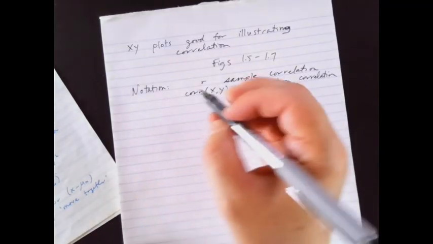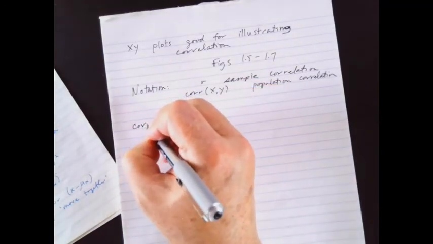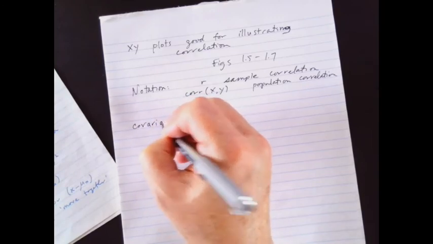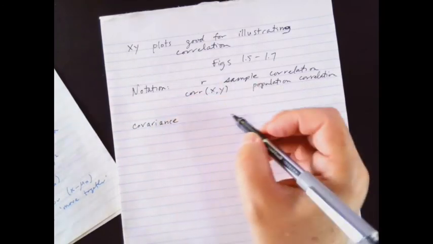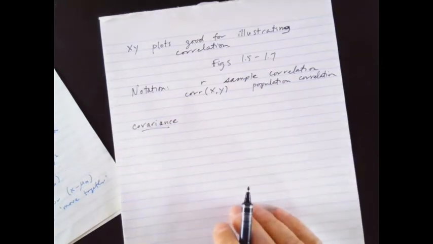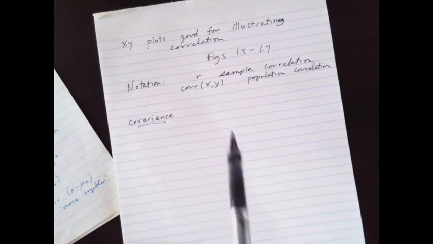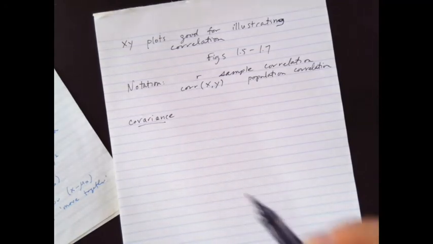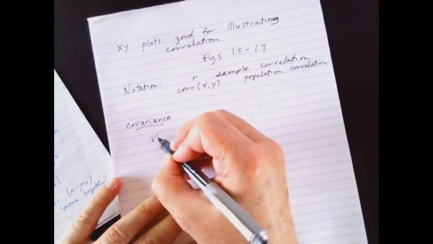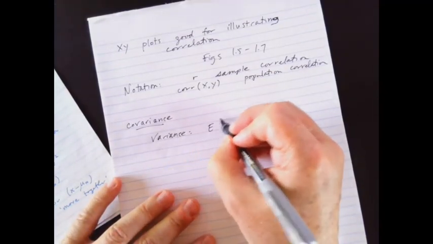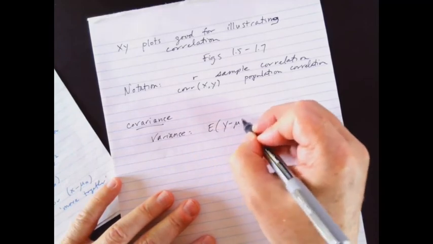Now, there's a related concept called covariance. Covariance is like correlation, except we don't have that scaling step to bring it all down to a range of -1 to +1. So you recall that variance equals the expected value of y minus mu squared.